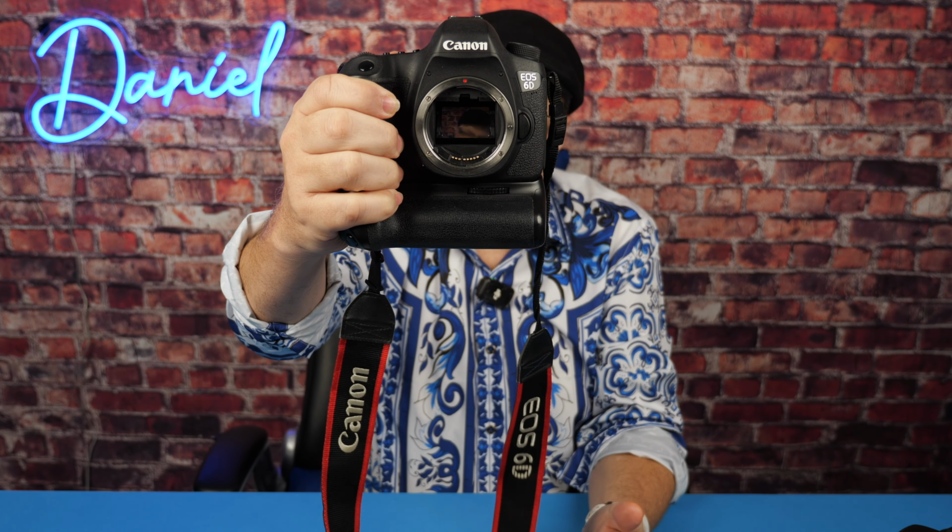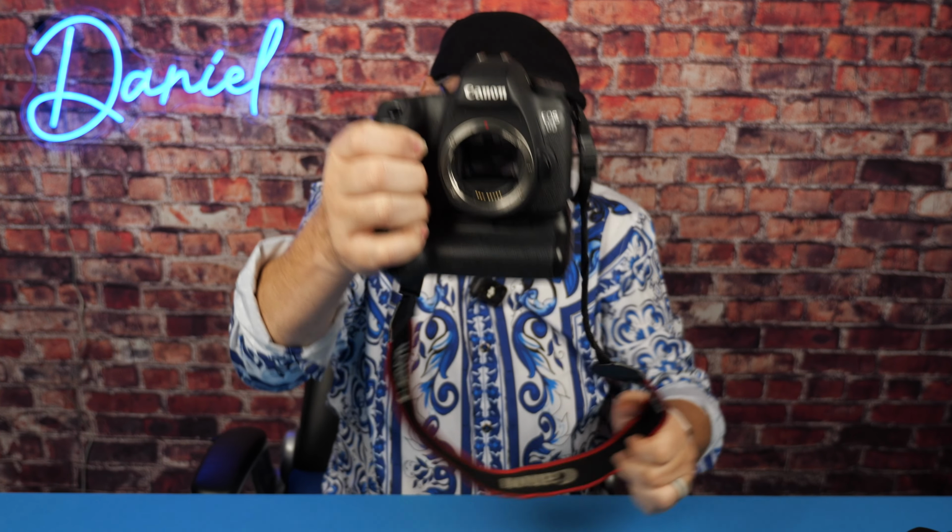Okay, so if you've ever been in conversation and you've got, say, a friend that's got a full frame camera and a 50mm lens, when they put that 50mm lens on a full frame, like this is the Canon 6D, it's a full frame, you get a 50mm view. That's not the sensor right there, that's the mirror, but that's the size of the sensor.